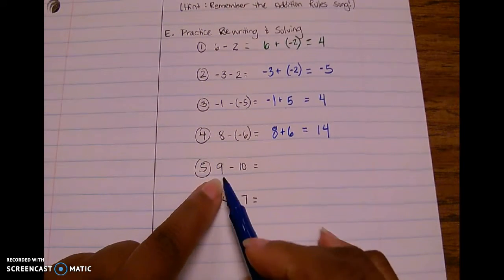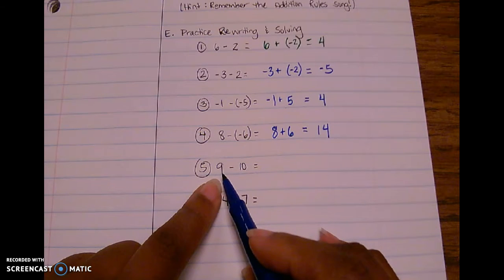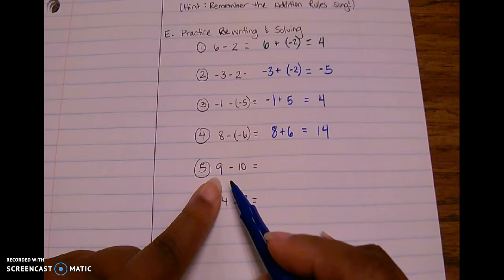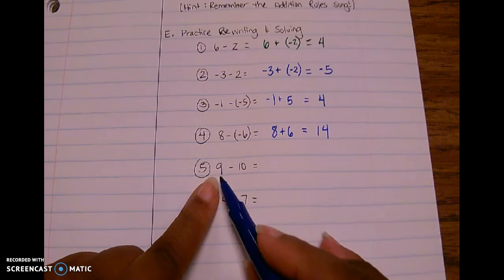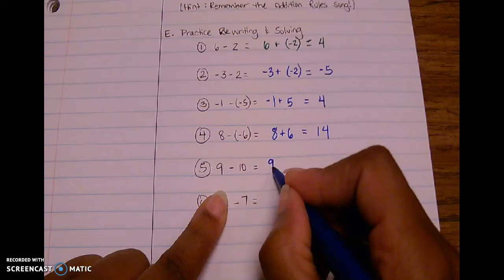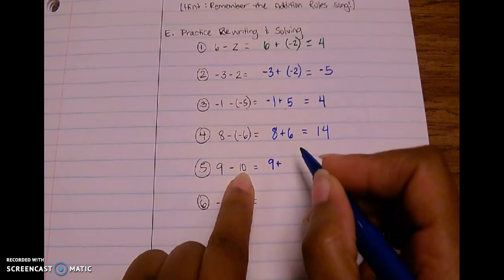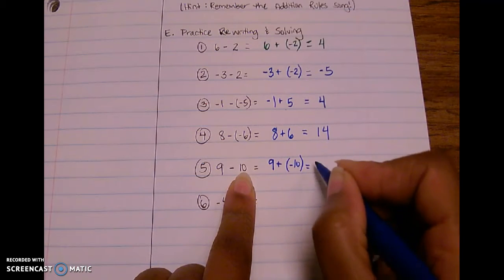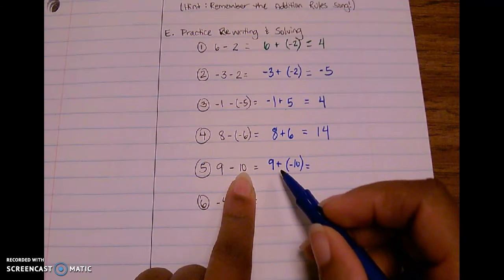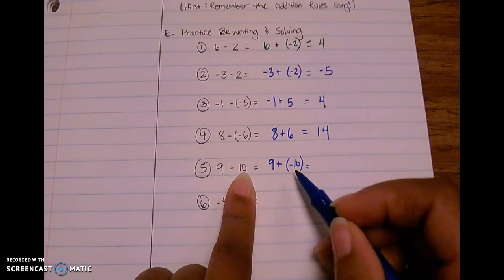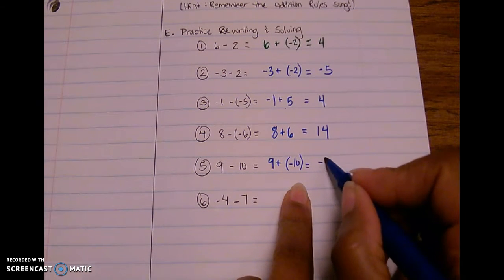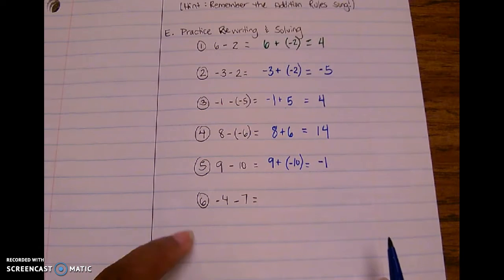Okay? Now, with this problem, don't assume that it's 1, a +1. We still got to work this out, okay? 9 plus, what's the opposite of +10? -10. Same signs, add and keep. Different signs, subtract. Keep the sign of the higher number, then you'll be exact. The answer is -1, okay?